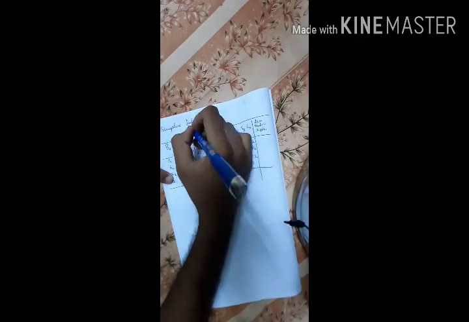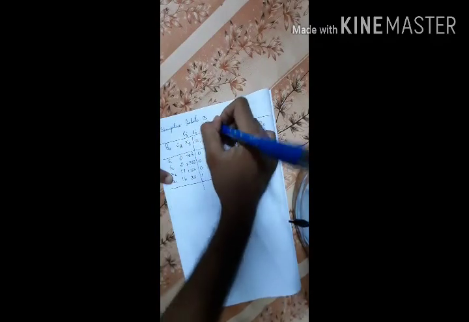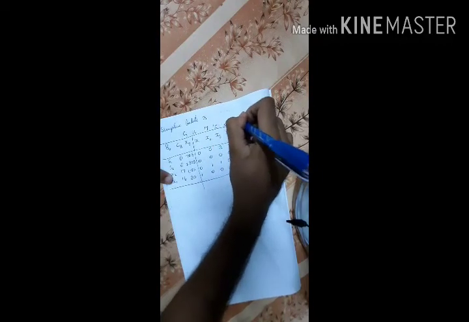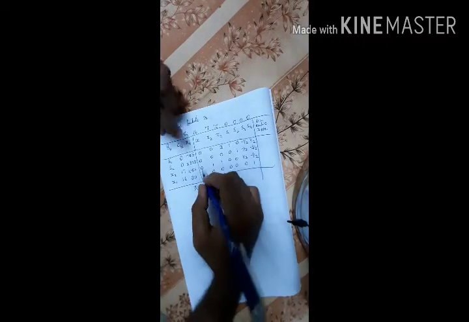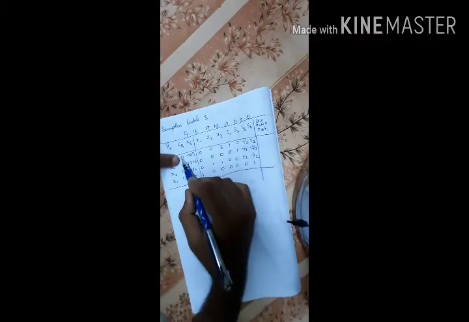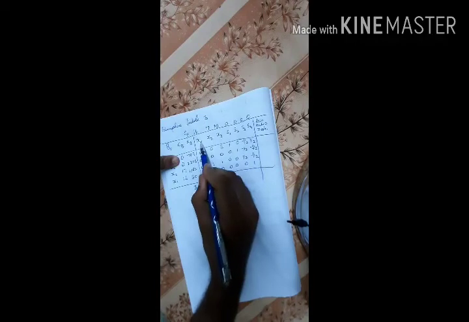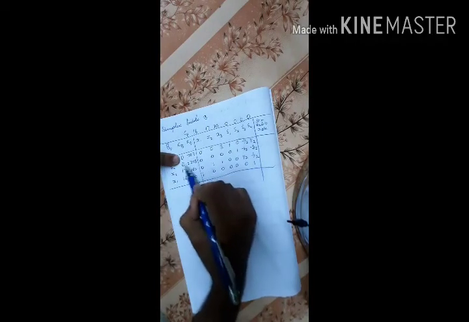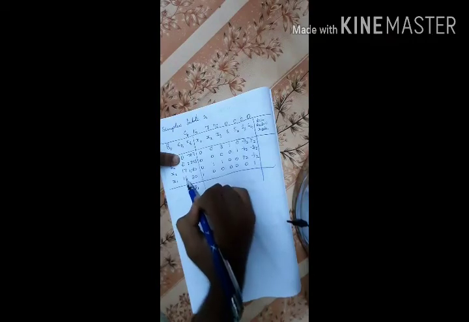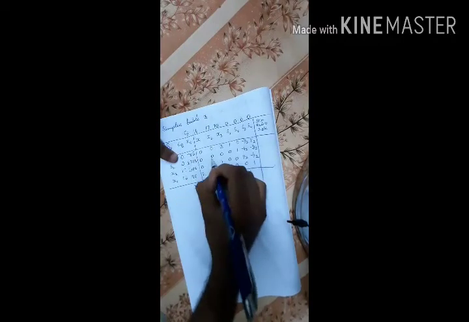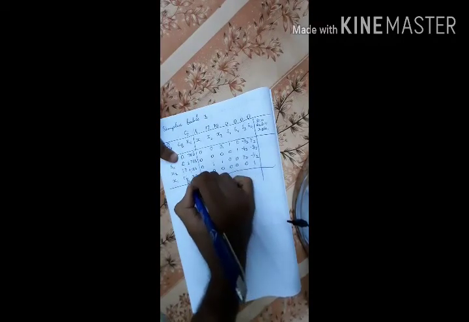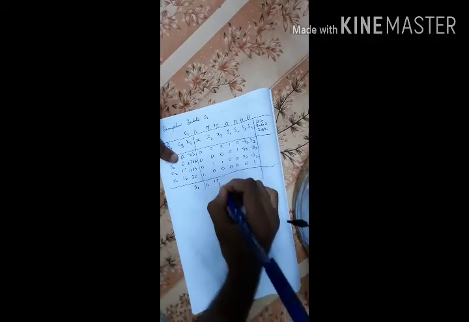The values of Cj are 16, 17, 0, 10, 0, 0, 0 and 0. So next we calculate the value of Zj. We calculate Zj as 0 into 0 plus 0 into 0 plus 17 into 0 plus 16 into 1, which is 16. Next is 0 into 0 plus 0 into 0 plus 17 into 1 plus 16 into 0, which is 17.